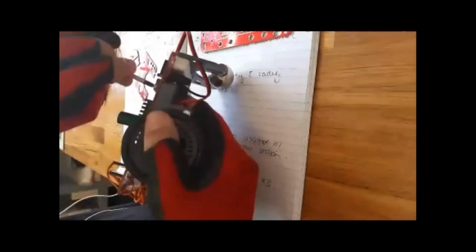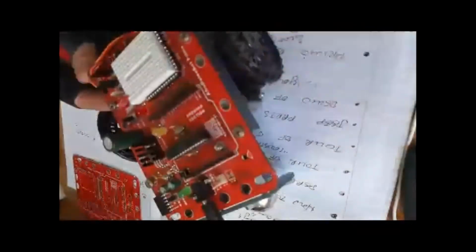And for some reason, the light is not favorable here. So I'm going to see if I can move the camera this side. There might be more light on. I think that's a little bit better lit that way.